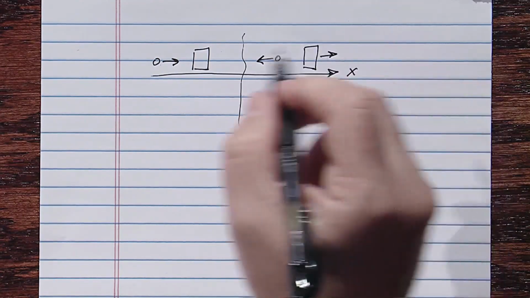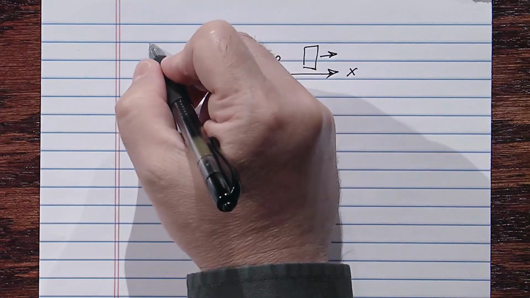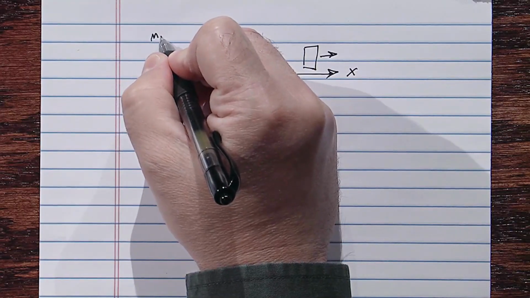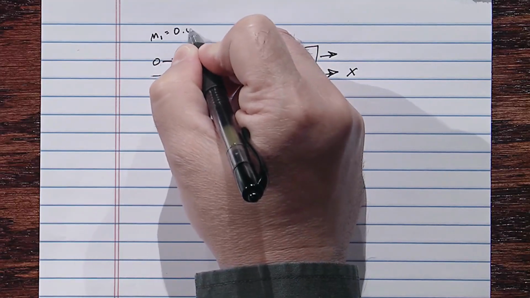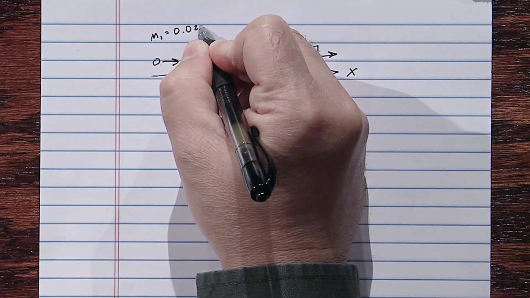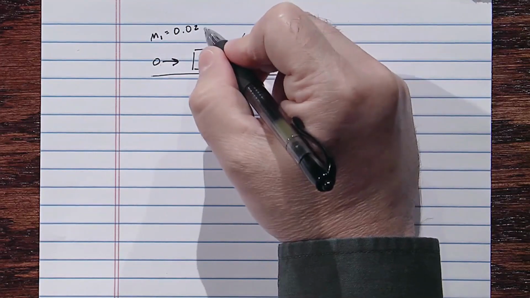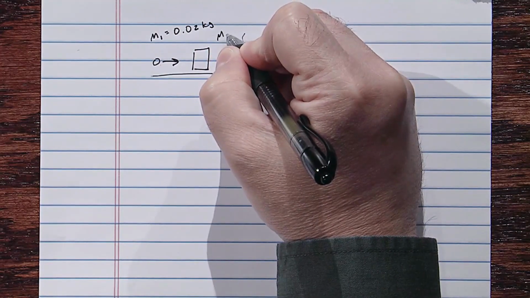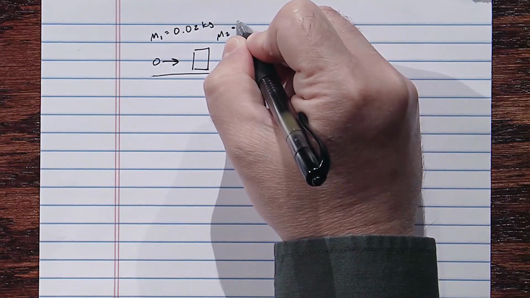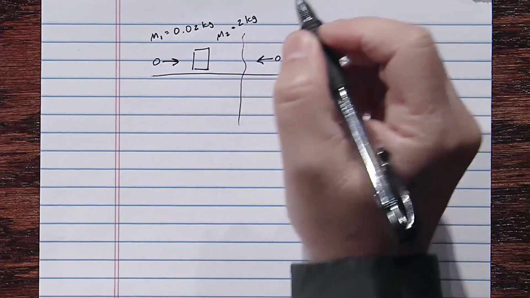We'll call this X. The mass of the bullet, we'll call that mass 1, is 0.02 kilograms. The mass of the block, we'll call that mass 2, is 2 kilograms.